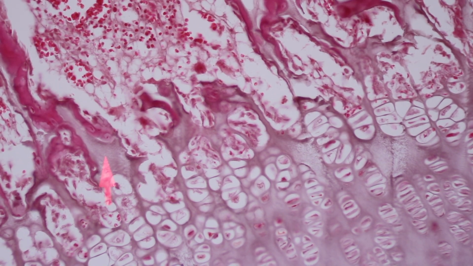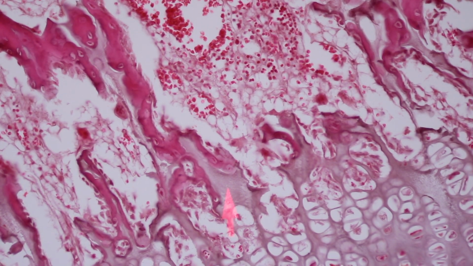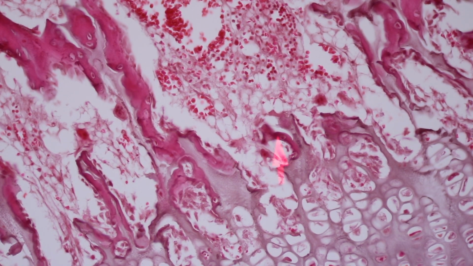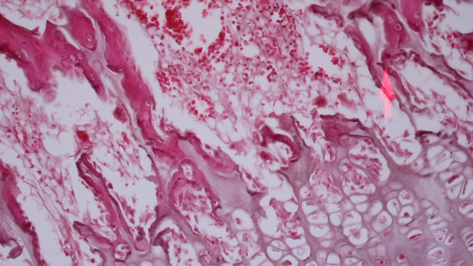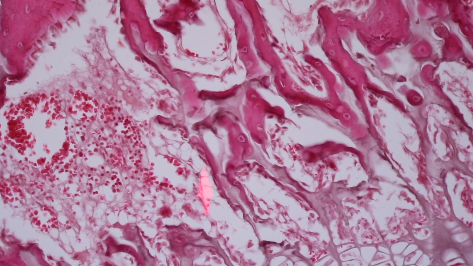The matrix has a change in color. Here is the zone of mineralization, and we have osteoclasts resorbing back some of the primary spongiosa, which you can see nicely, cartilage core covered by bone, covered by a prominent rim of osteoblasts.